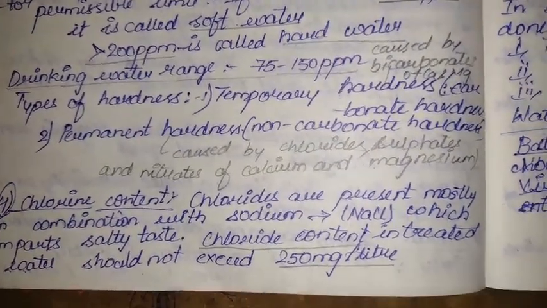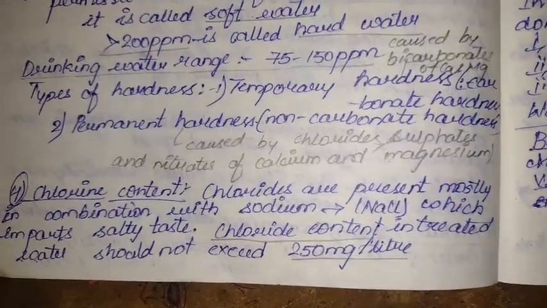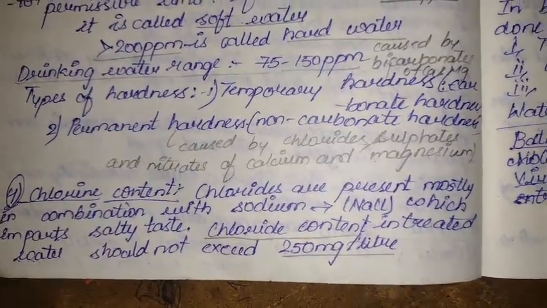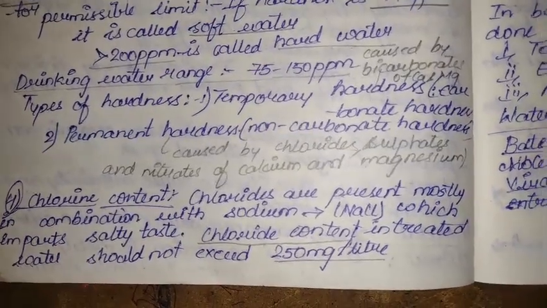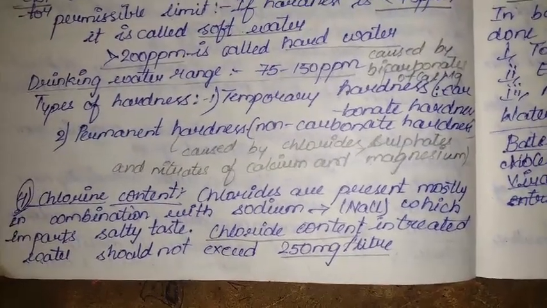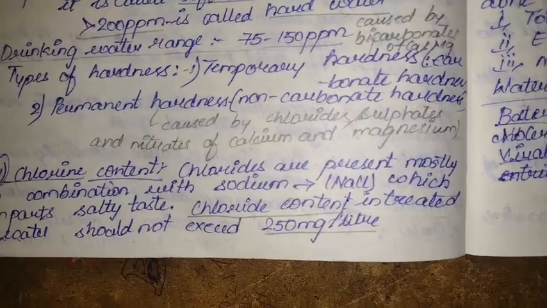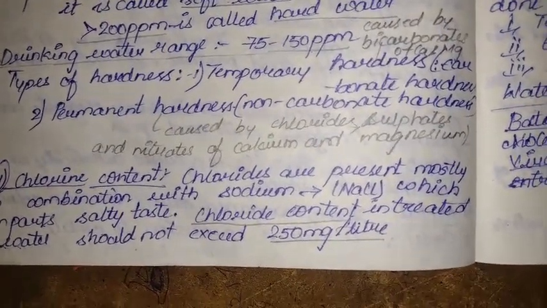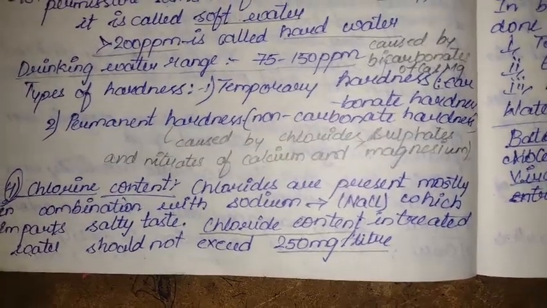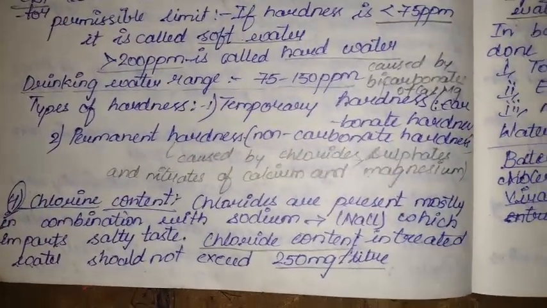Next we have chloride content. Chlorides are present mostly in combination with sodium, that is NaCl, sodium chloride, which imparts a salty taste. We know sodium chloride is nothing but salt. Chloride content in treated water should not exceed 250 mg per liter. This is the acceptable limit of chloride.